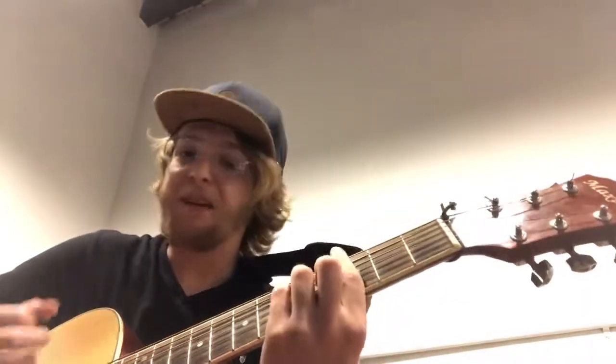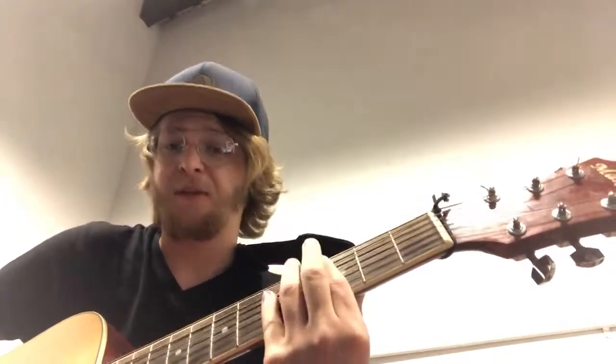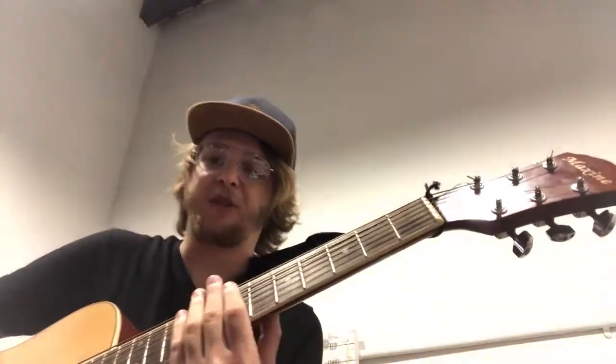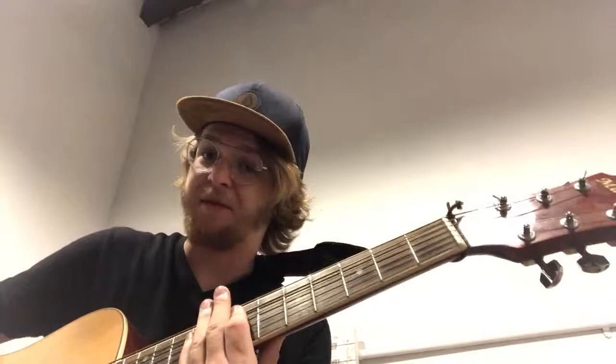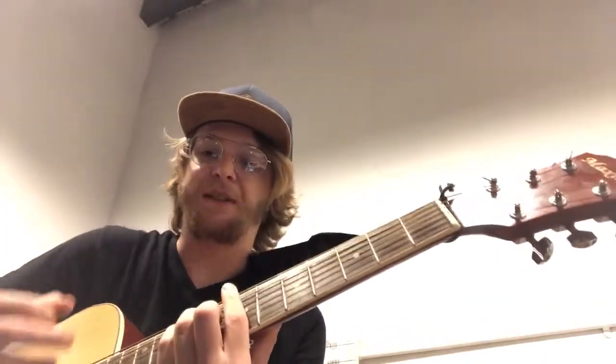Then, if I'm playing a G chord, in the key of G, I can go 3, 3, 5. And what that means is that no matter where you play, if you're on the A string, it's gonna be the same shape. So if I'm all the way down here, 7, 5, 7, and if I'm all the way down here on the low E string, it's gonna be 7, 7, 9.